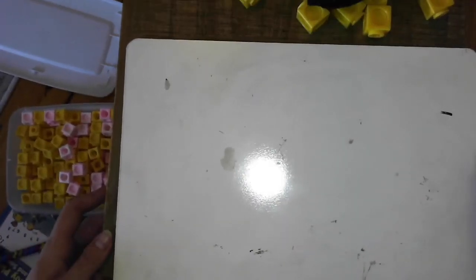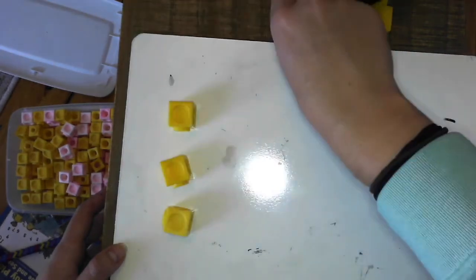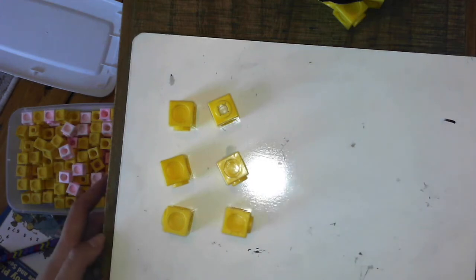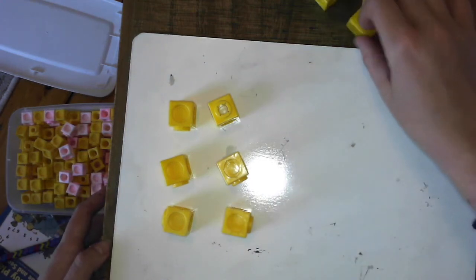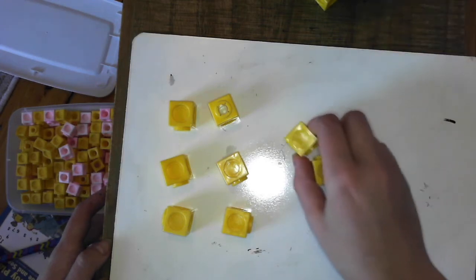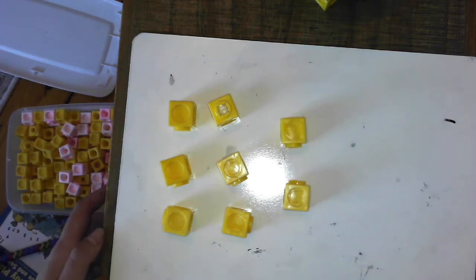Miss Minion had 6 chocolate chip cookies. Let's use cubes to be the cookies. 1, 2, 3, 4, 5, 6. Then Mr. Frajot gave her 2 more cookies. 1, 2. Here, Miss Minion, here are 2 more cookies. Oh, thank you, Mr. Frajot. How many cookies does Miss Minion have now?